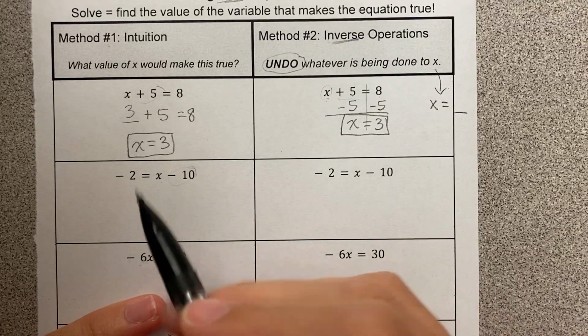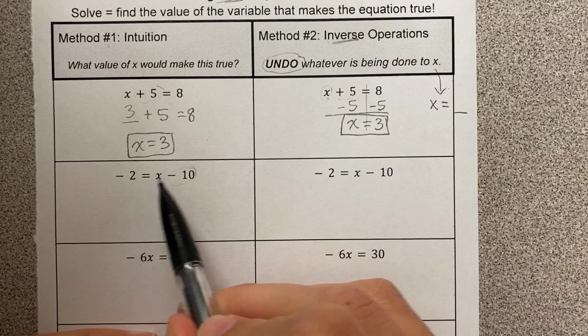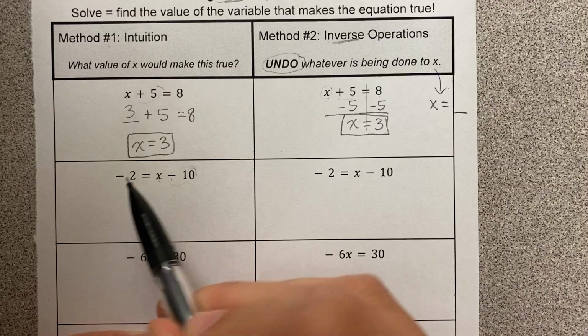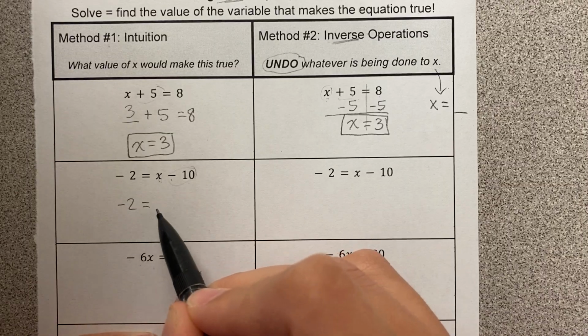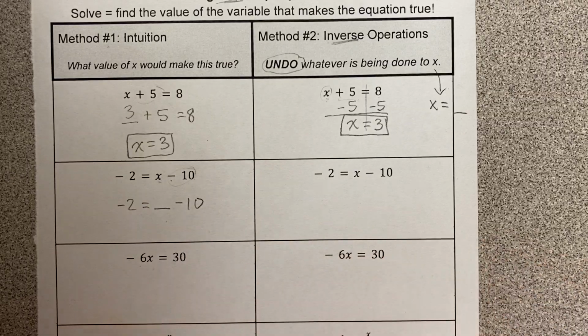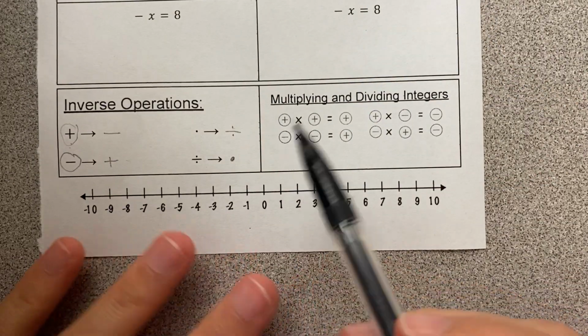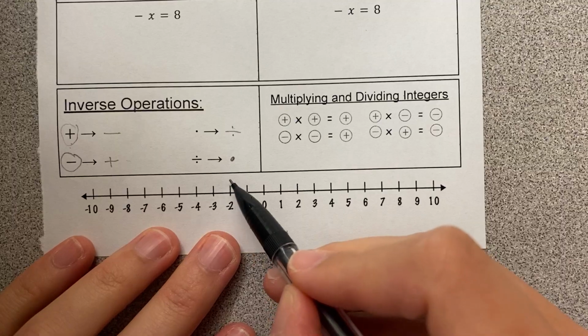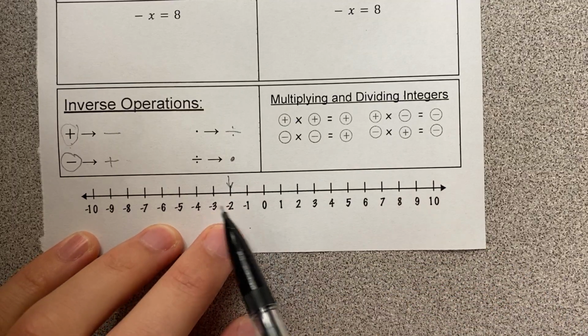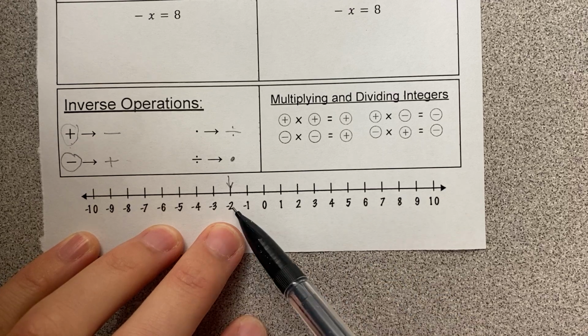Let's take a look at this one. Okay, here I have x, a number, take away 10, it equals -2. So what number would I have to start with if when I take away 10, I get to -2? And here, I kind of picture a number line. Okay, so I want to land at -2, and I want to take away 10 to get there. So I want to go 10 to the left in order to get there.